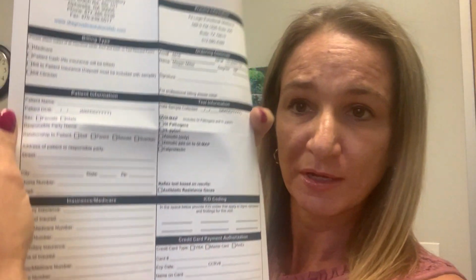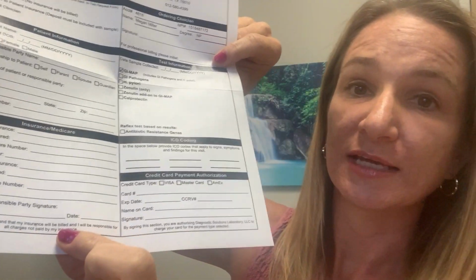The other part, just make sure you fill out your patient information right here. And then also, if you are using insurance, and especially Medicare does cover this test 100%, so you shouldn't have to pay anything. So you can check bill to patient insurance, and then just make sure you fill out this patient insurance part, and then you sign it and date it. So that's this part. Once you're done with that, set that aside.